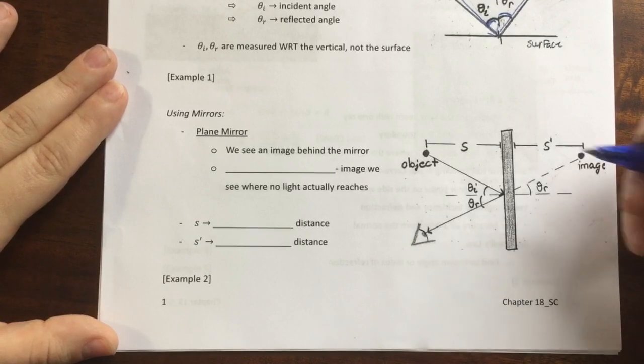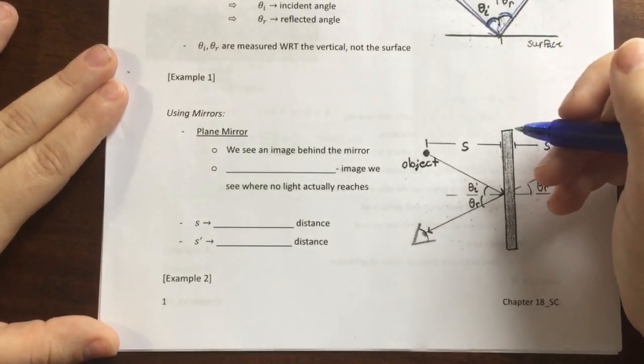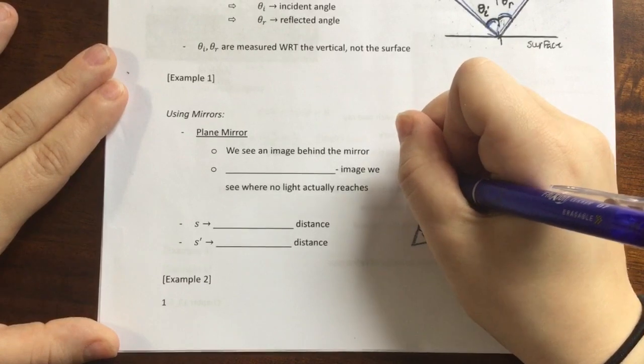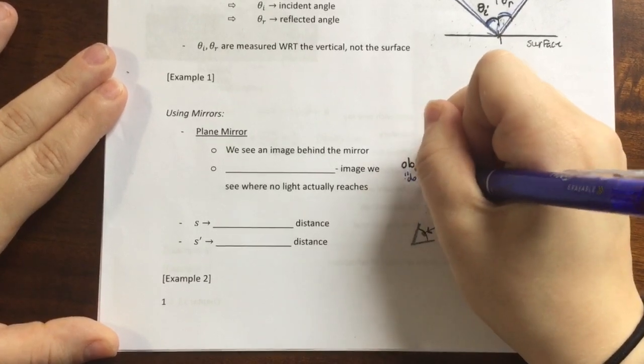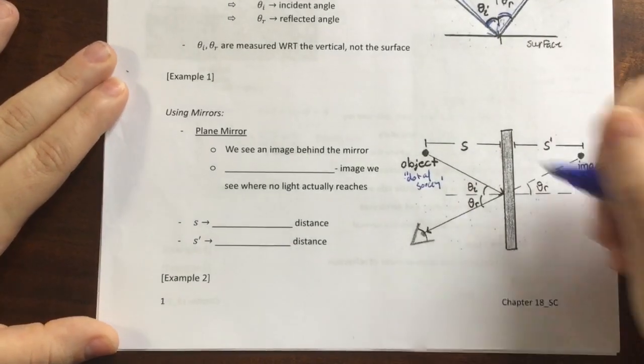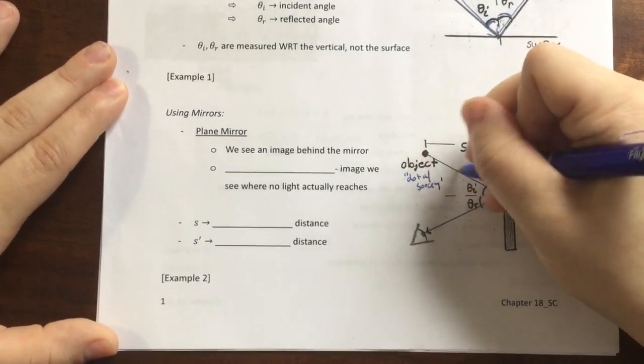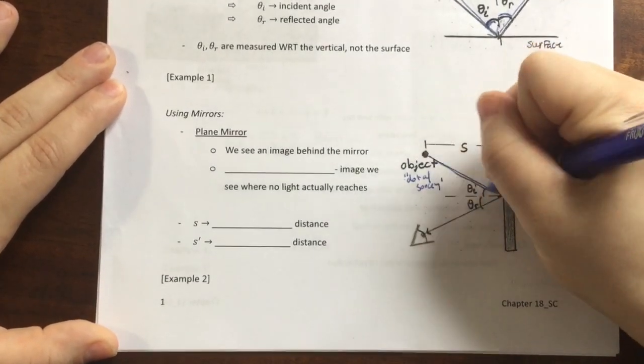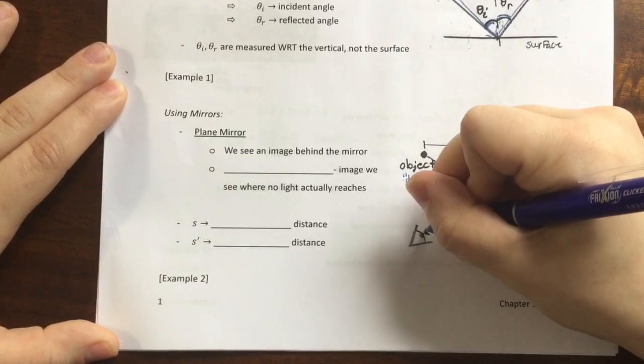If we have an object in front of a mirror, I'm going to call it the dot of sorcery. The light will hit the mirror, and then it will go to your eye.